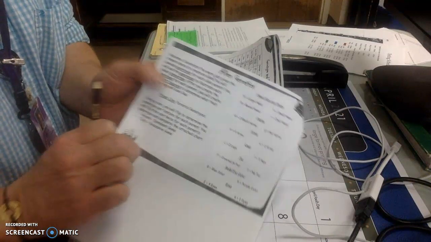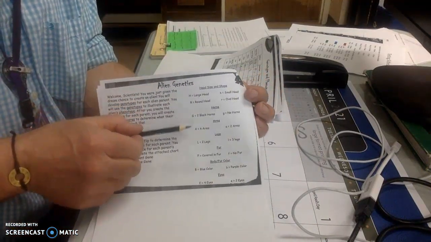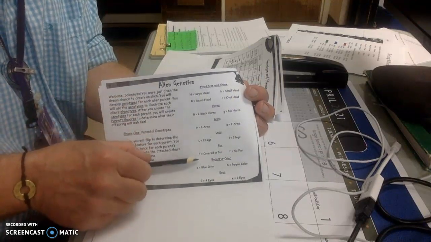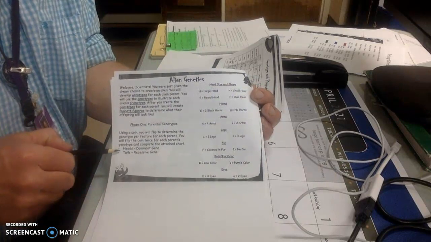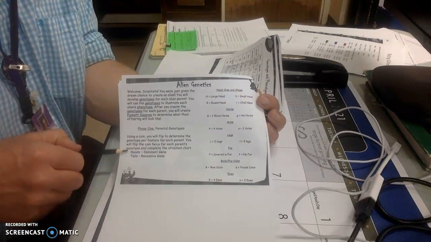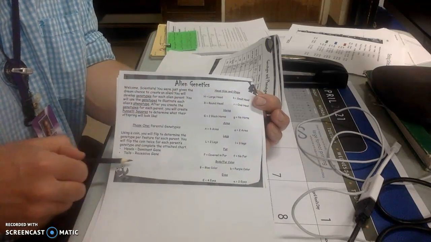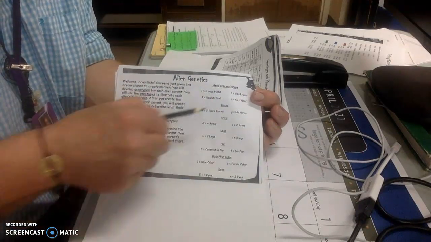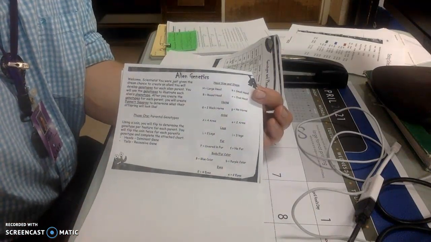The first sheet has all of the traits that you're going to find out what your monster has. Okay, the parents of the monster, we're going to figure that out. And we're going to use a coin to do it because we're going to get random results. And if you get a heads, it's going to end up being a dominant gene of one of those. And if it's tails, it's going to be a recessive gene of one of those. Okay? And I'll show you how this works.